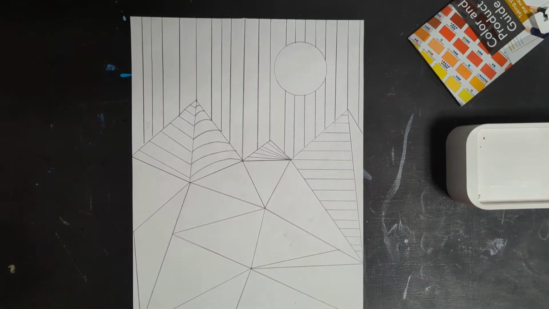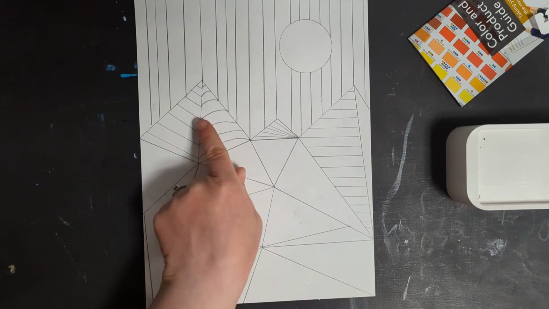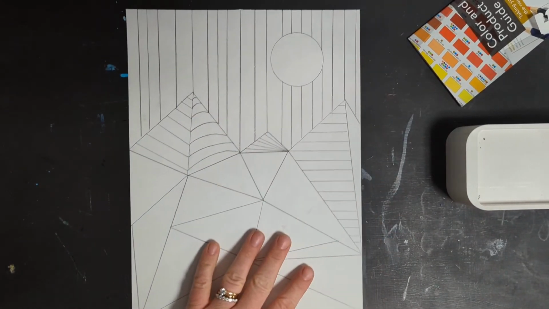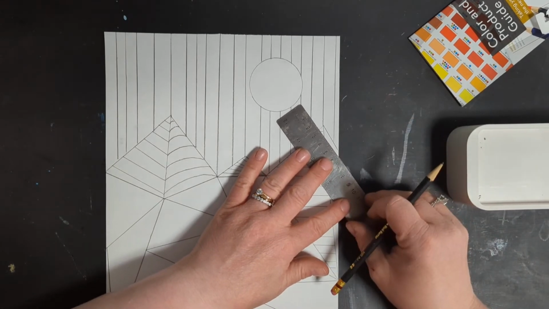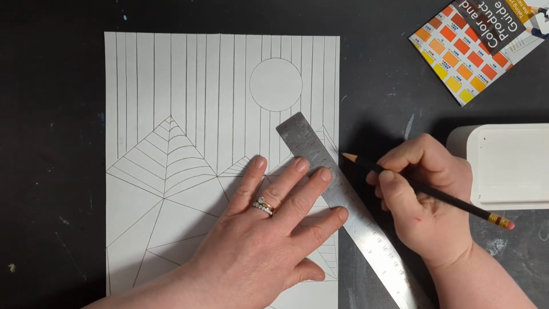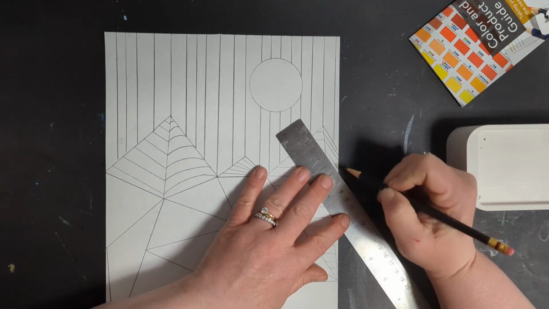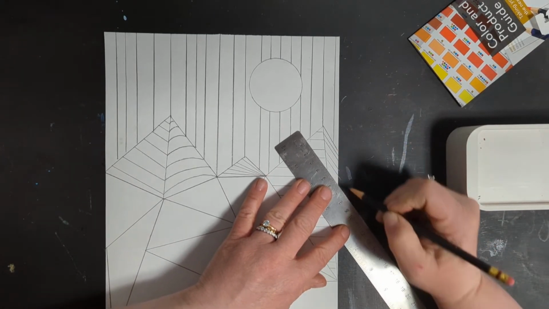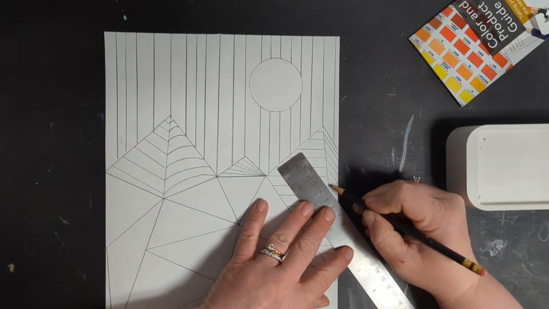Okay, so again, these are vertical. I didn't want any vertical lines on these top peaks. So for this guy, I'm gonna go at an angle again. This time I am gonna match it up with the lines that I've already drawn on that to give it that three-dimensional effect when I color it in.